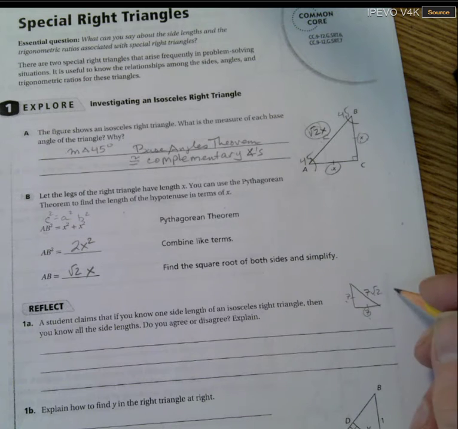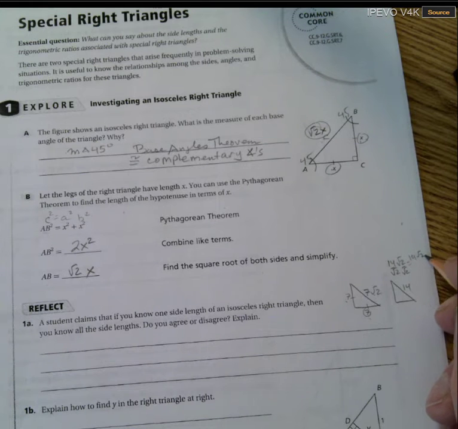Now let's look at the other case where maybe we're given the hypotenuse. Let's say the hypotenuse is 14. If I do 14 divided by root 2, since the side times root 2 makes the hypotenuse, and rationalize it, it gives me 14 root 2 over 2, which is 7 root 2.